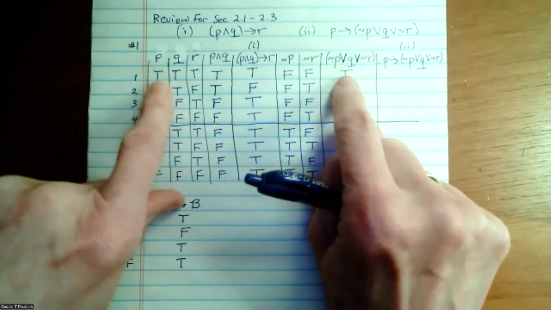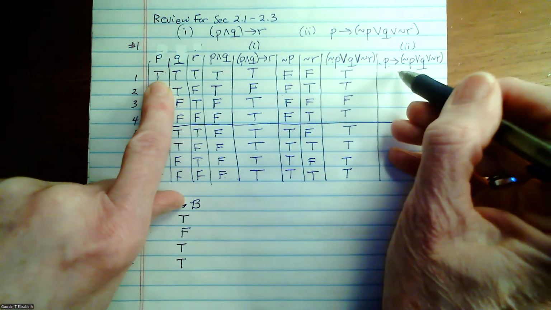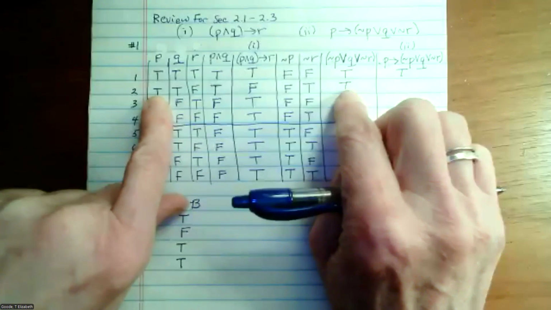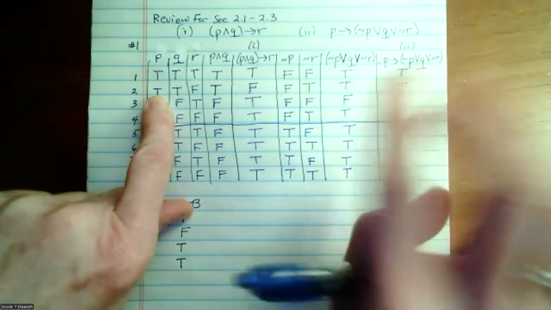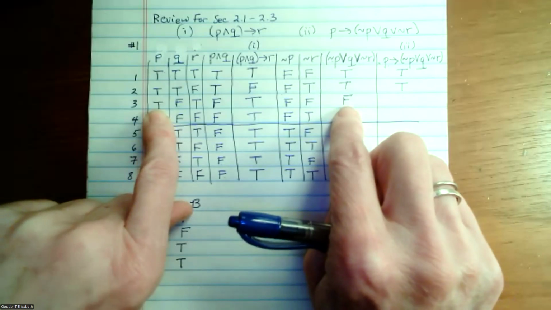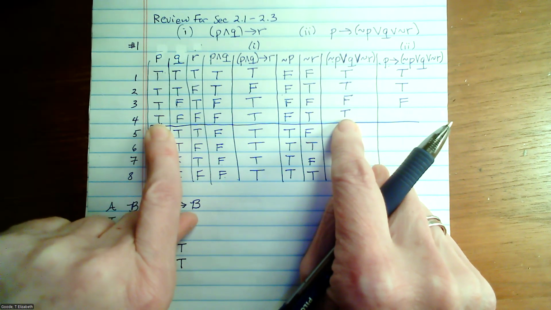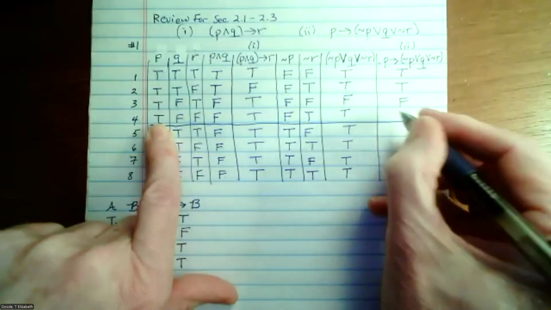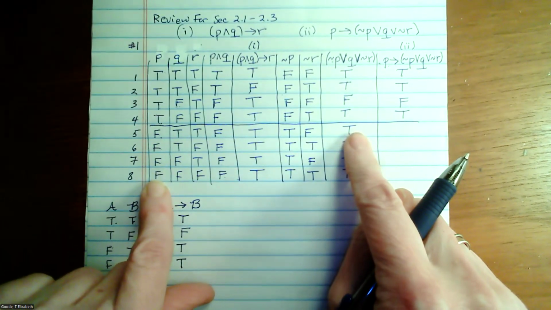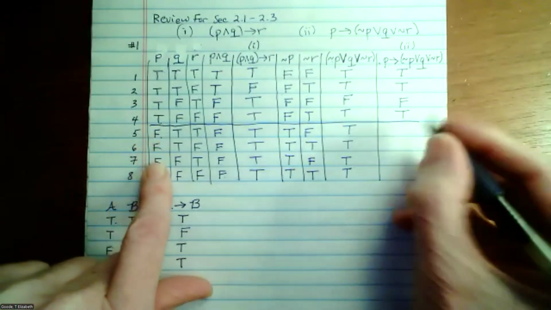Yes. Okay, so row one, true implies true. It's true. It sure is. Row two, true implies true. True. Nicely done. Row three, true implies false is false. That's correct. Row four, true. And rows five, six, seven, and eight, all true. Yeah, because they have false hypothesis.